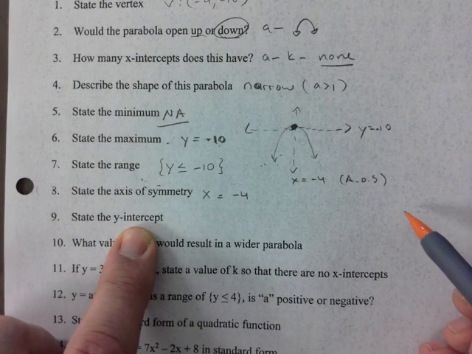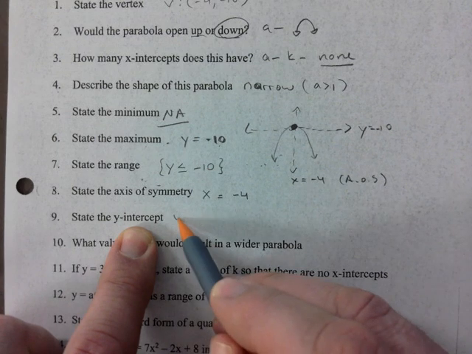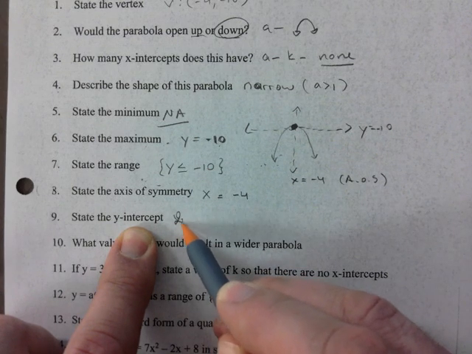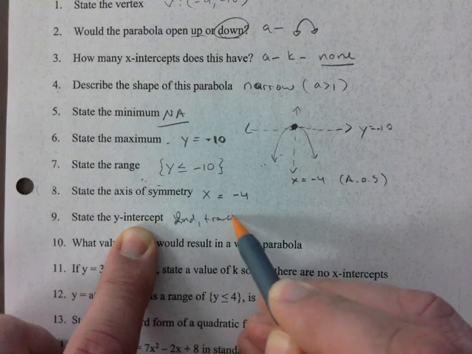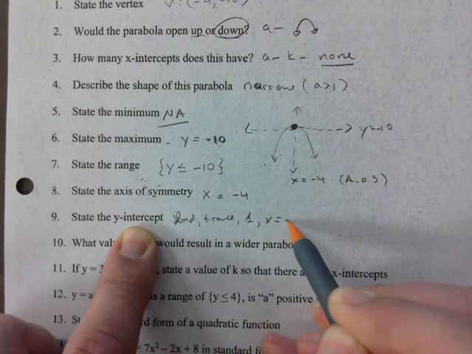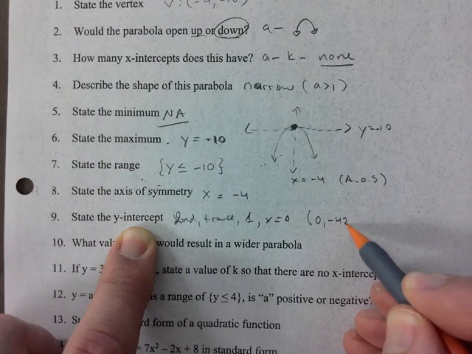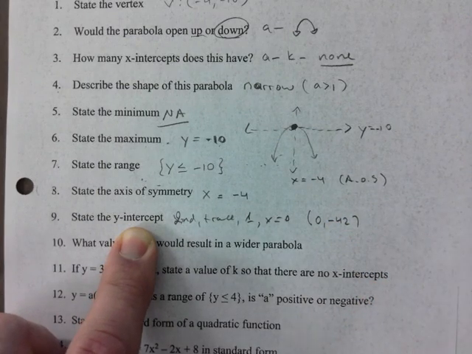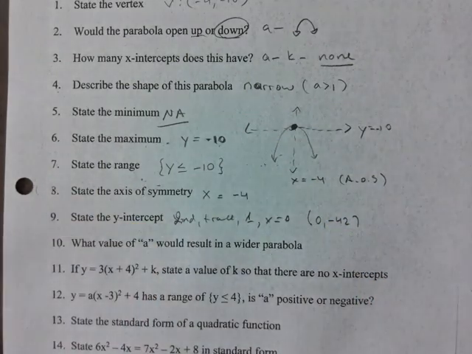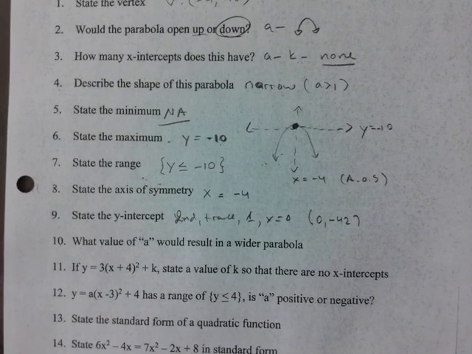State the y-intercept. You can use your calculator, right? Trace 1, x is equal to 0, and so you get 0, -42. You could have plugged in 0 into your equation up there and done it by hand, same answer.